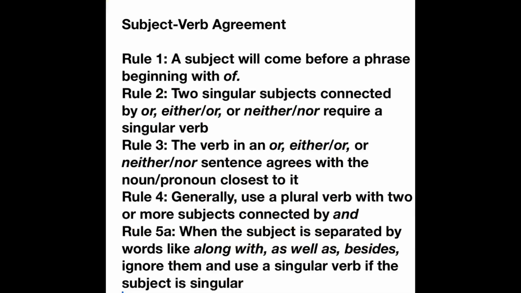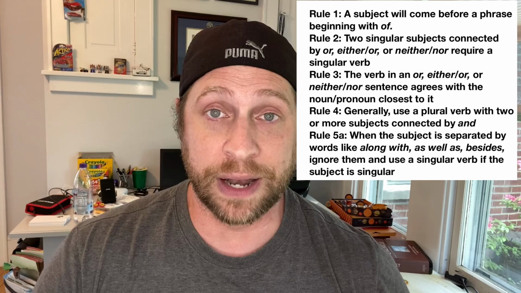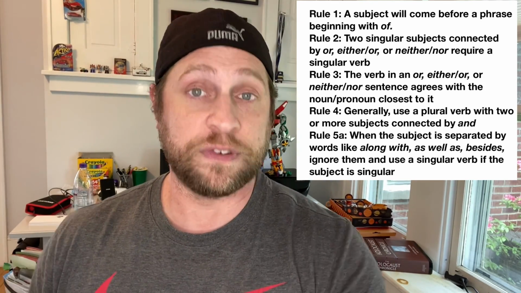Number 5 has 2 different parts, and this can get a little tricky here, so bear with me. So 5A, we'll call it. If they're being separated by as well as, or besides, or not, you're going to use a singular verb, right? You're going to ignore what's in that little thing. So if I said John as well as Tom, I'm going to use the singular form.